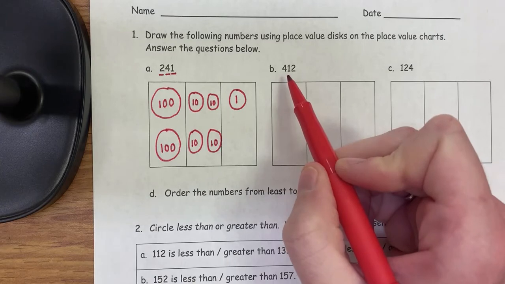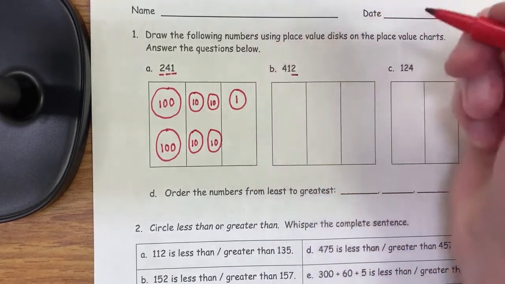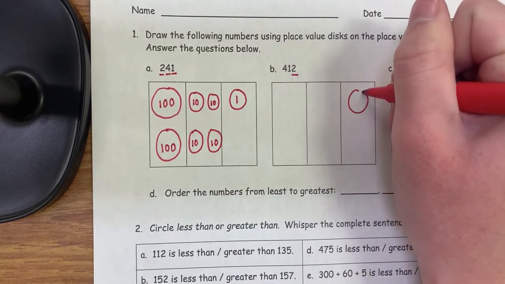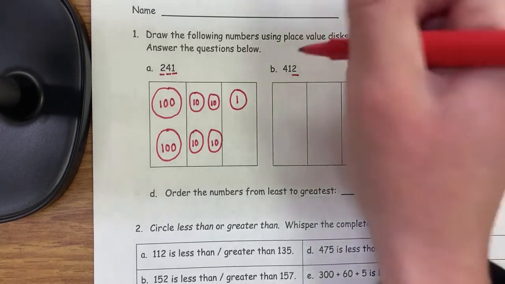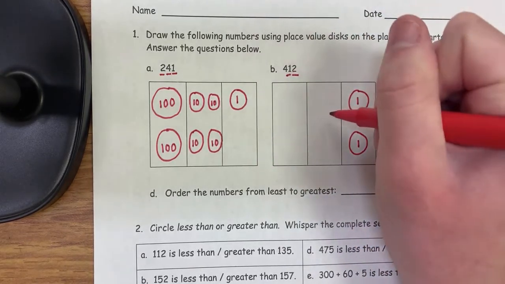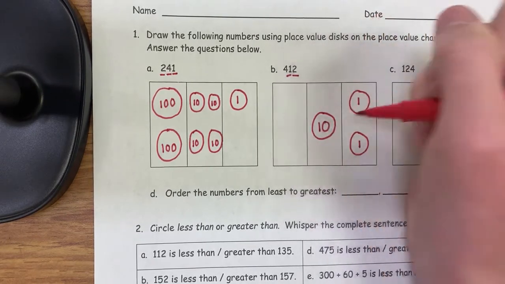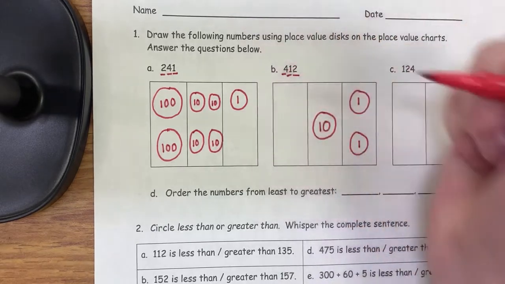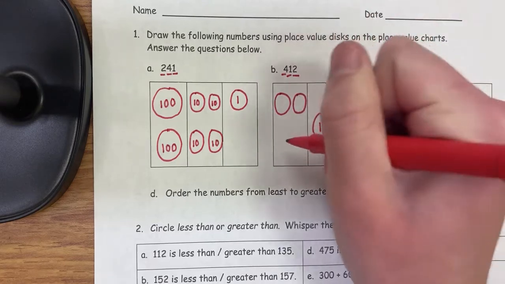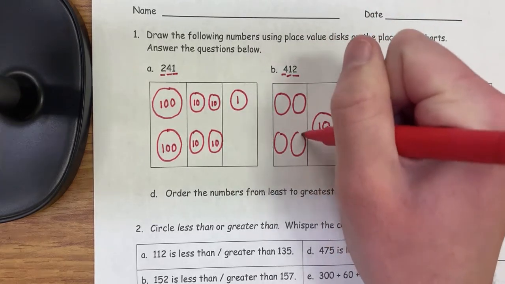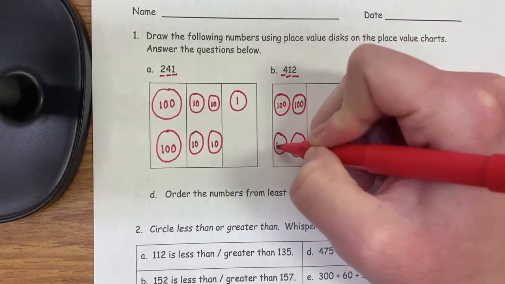All right, let's move on to B then. So we have the number 412. So let's again start with our ones place. We have 2. So this time we're going to draw 2 circles and put 1 in each. For our tens place, we have 1. So we're going to draw 1 circle and put 10 inside. And then for our hundreds place, we have 4. 1, 2, 3, and 4. And again, we'll label these with 100 in each.